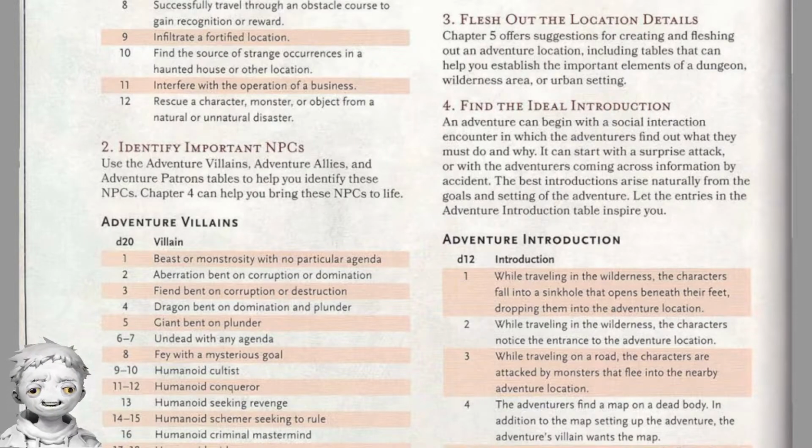D20 villain. 1. Beast or monstrosity with no particular agenda. 2. Aberration bent on corruption or domination. 3. Fiend bent on corruption or destruction. 4. Dragon bent on domination and plunder. 5. Giant bent on plunder. 6 to 7. Undead with any agenda. 8. Fae with a mysterious goal. 9 to 10. Humanoid cultist. 11 to 12. Humanoid conqueror. 13. Humanoid seeking revenge. 14 to 15. Humanoid schemer seeking to rule. 16. Humanoid criminal mastermind. 17 to 18. Humanoid raider or ravager. 19. Humanoid under a curse.